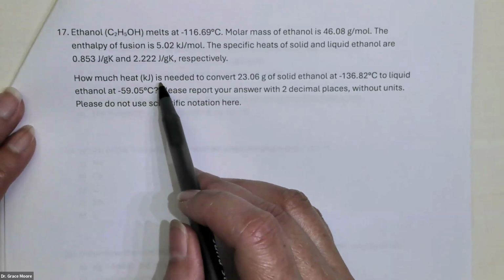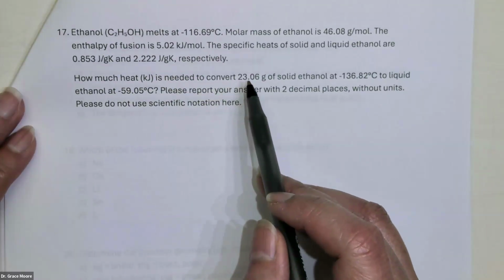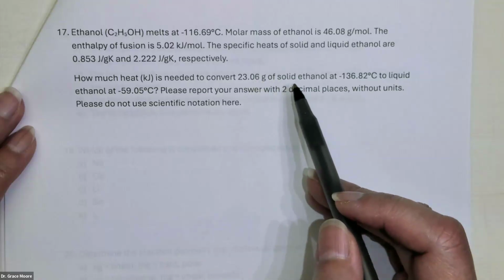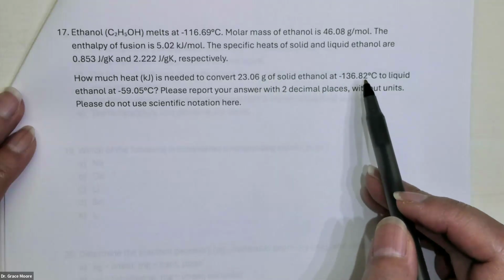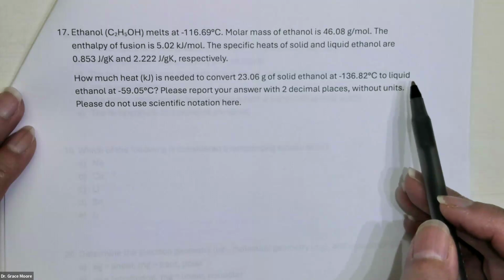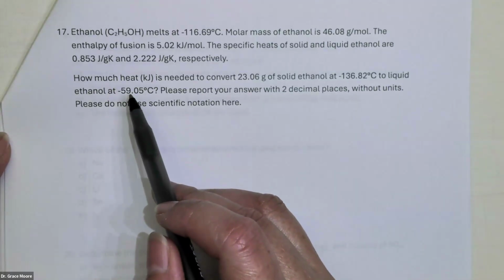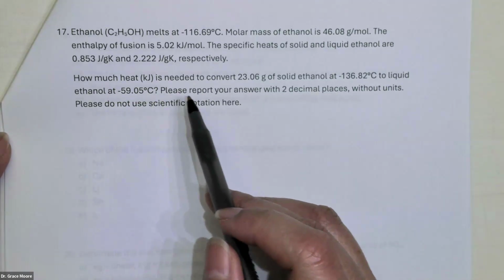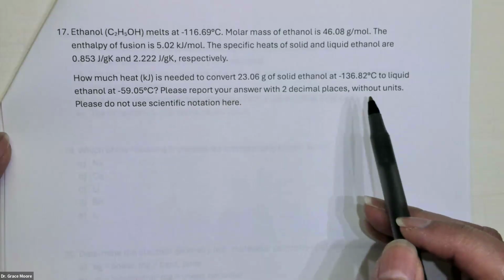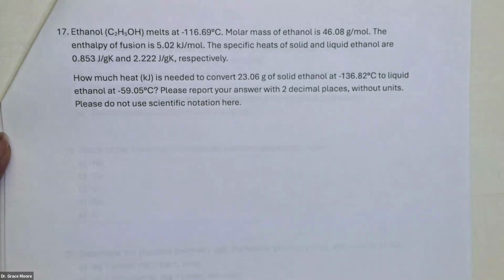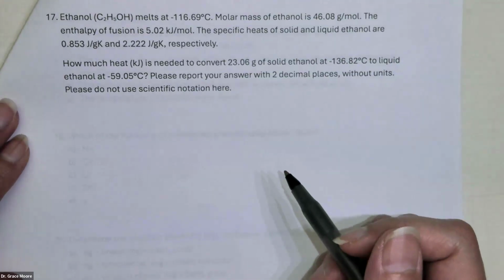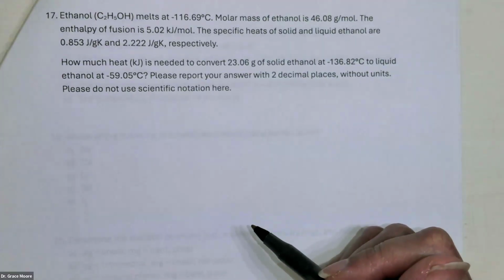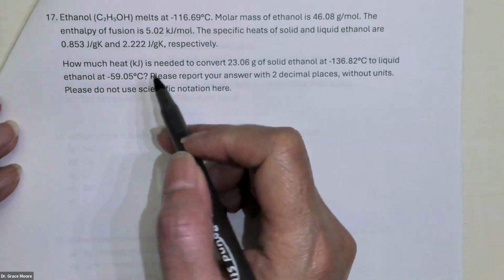How much heat in kilojoules is needed to convert 23.06 grams of solid ethanol at negative 136.82 Celsius to liquid ethanol at negative 59.05 Celsius? Please report your answer with 2 decimal places without units. Don't use scientific notation. So they told you it's solid, and then it's going to melt, and then they want you to raise the temperature of the liquid to that temperature.